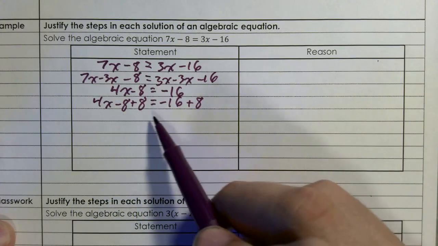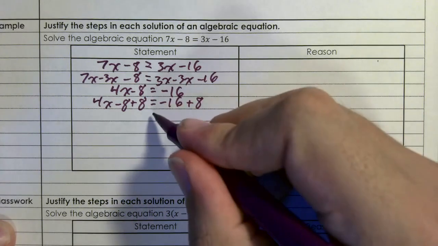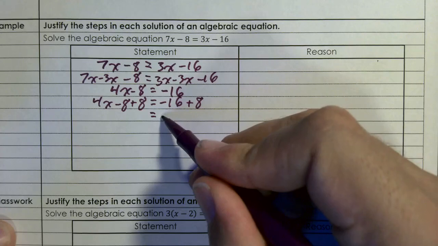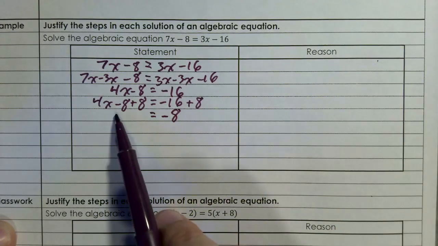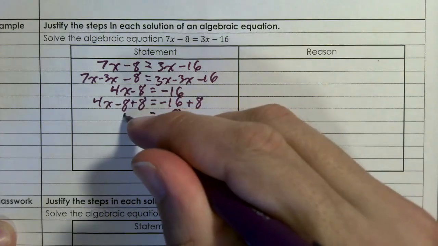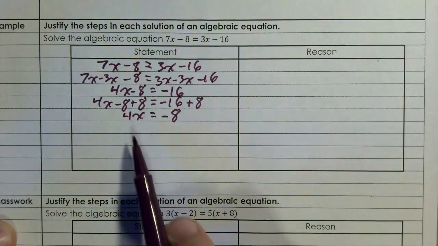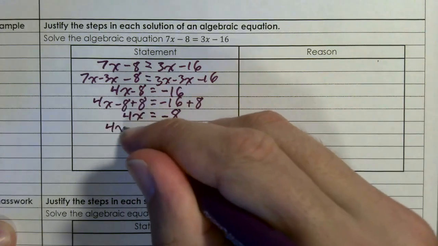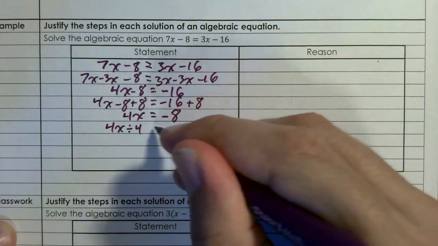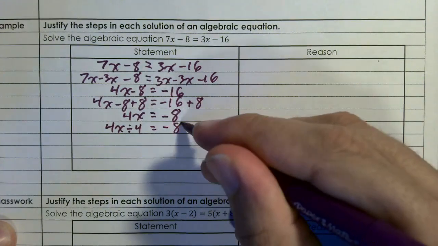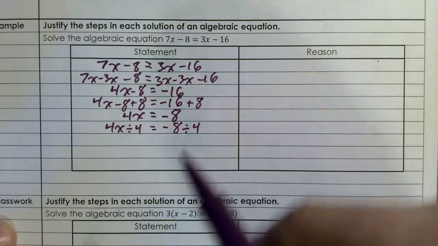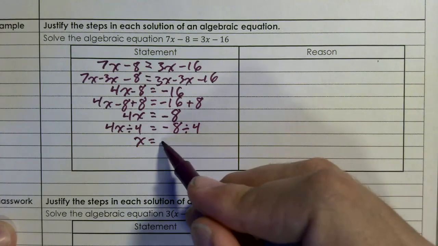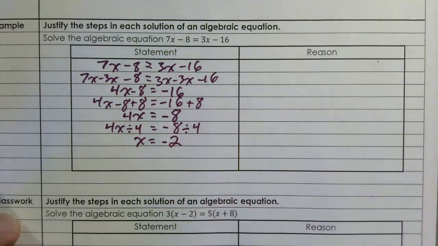4x minus 8 plus 8 equals negative 16 plus 8. So now I just got to simplify that down. Negative 16 plus 8, that's negative 8. Negative 8 plus 8, that's 0. So I just got 4x left. Then I got to divide to get rid of that 4. So I'll divide that 4x by 4, but then I got to divide the other side by 4. And so then I'd get just x equals negative 8 divided by 4. That's negative 2. And I got some extra boxes on the bottom.